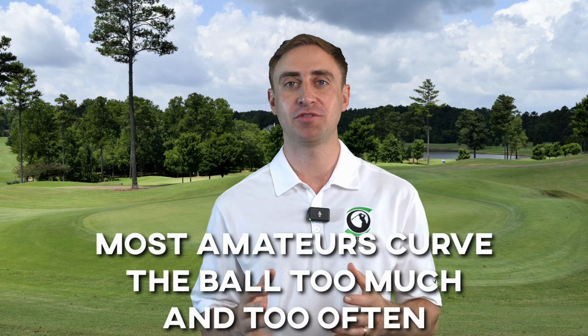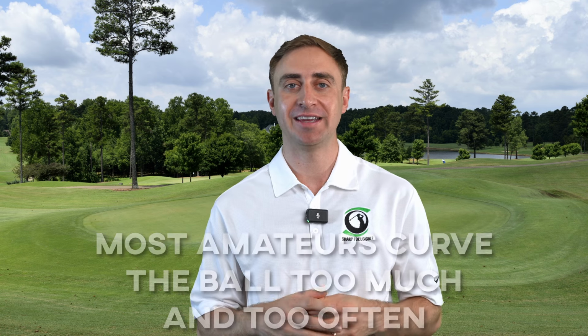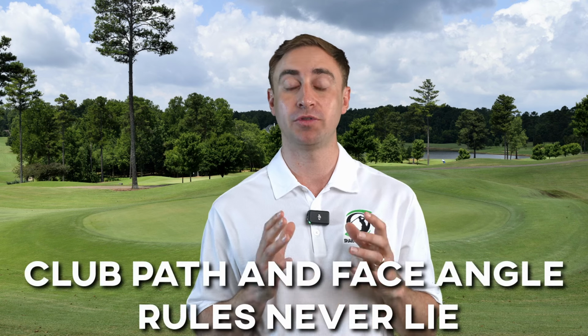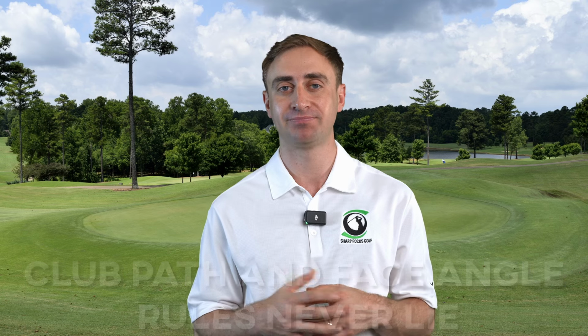Most amateurs curve the ball too much and too often, and yet not enough of them can read ball flight and use it to diagnose their swing errors. The curve on a golf ball always comes from the face-to-path relationship, assuming center strike and no wind. Please don't think your ball slices or hooks by happenstance. Club path and face angles, their rules never lie.